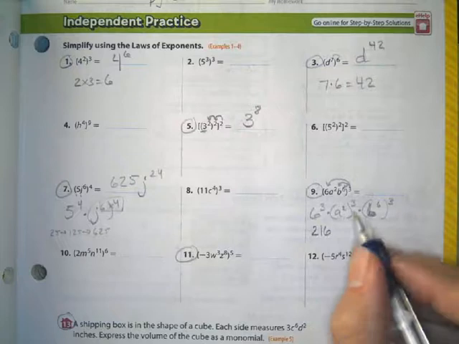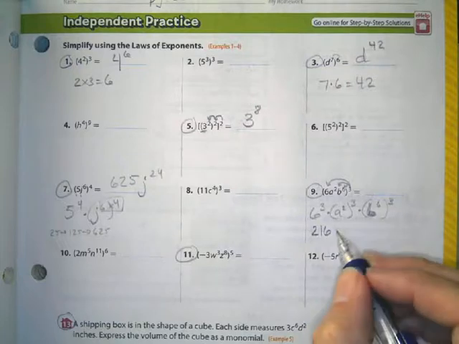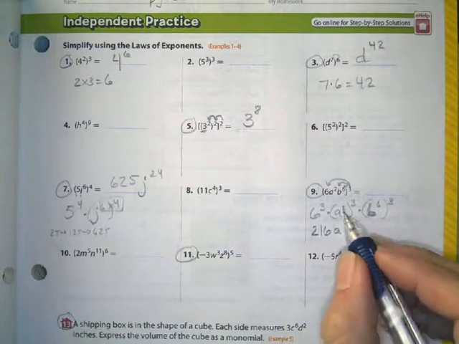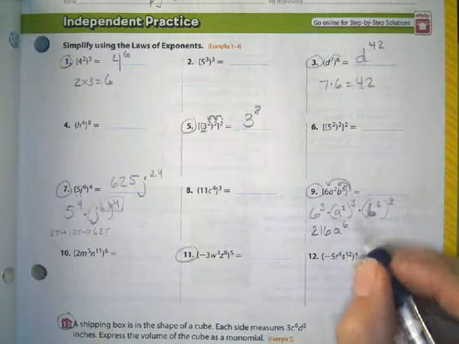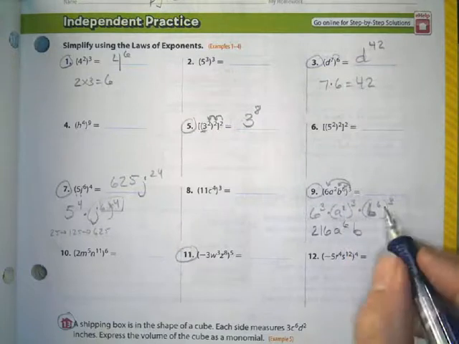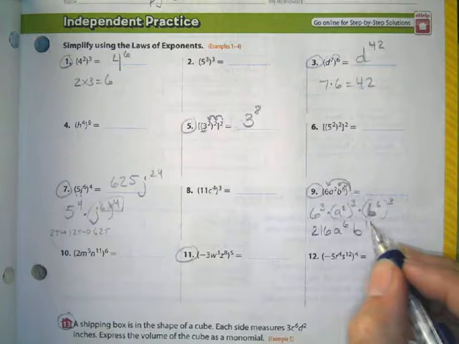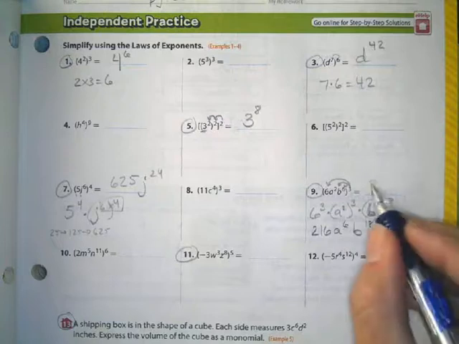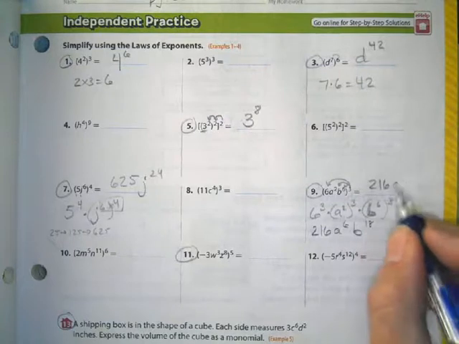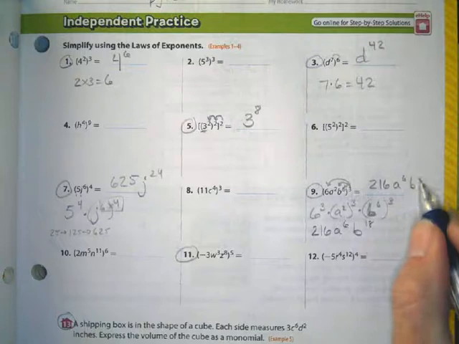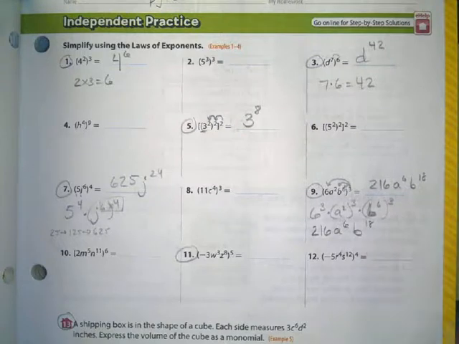I'm going to multiply the exponents, so this becomes a. 2 times 3 is 6. And then with the b, multiply the exponents. 6 times 3 is 18. So my answer is 216, a to the 6th, b to the 18th. Can't quite see that. Sorry about that.